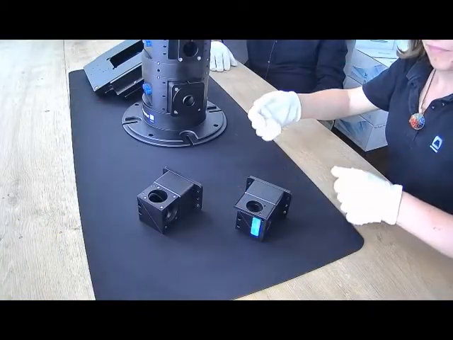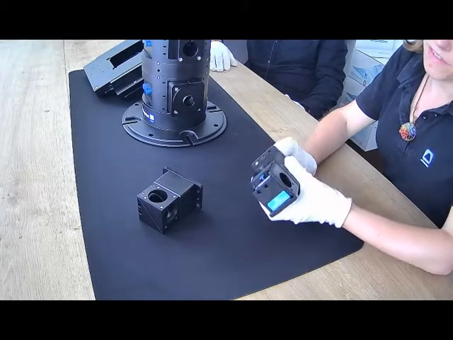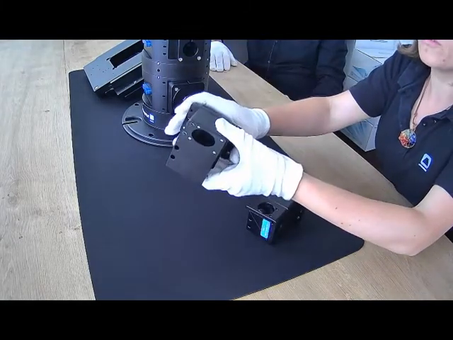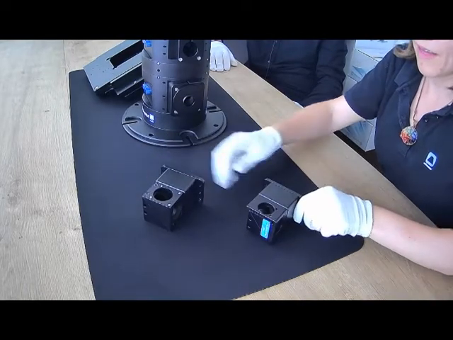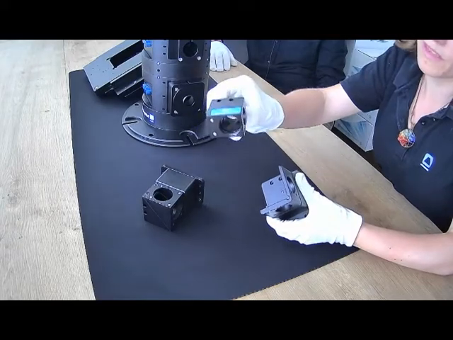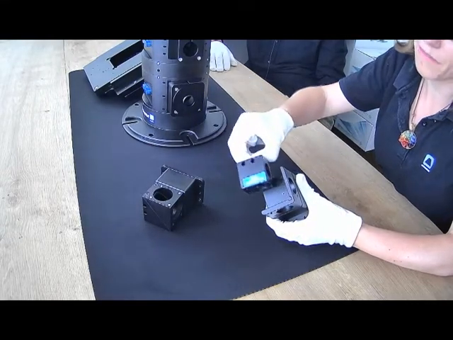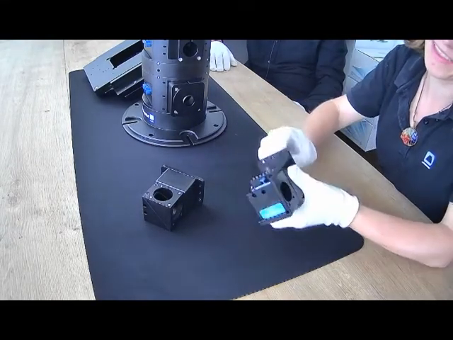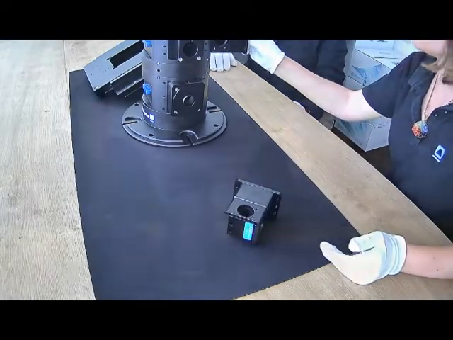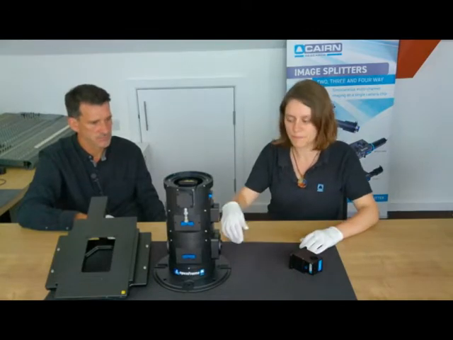We've got two versions. This one here supports our 32mm cubes, and we've got this other one which supports our smaller 25mm filter cubes, which is just magnetically held in place, so it's nice and easy to work with. And then these just slot in again, magnetically registered, nice and simple.